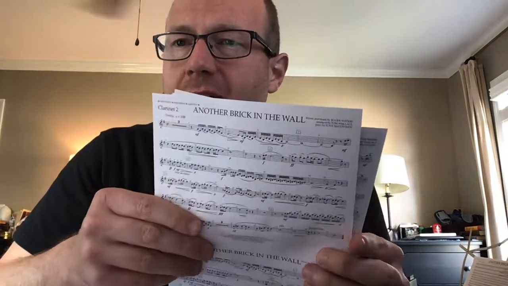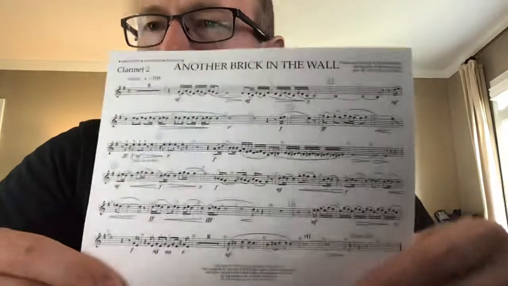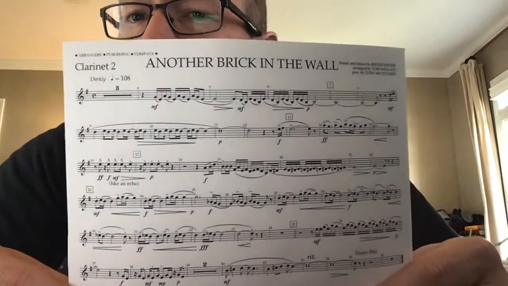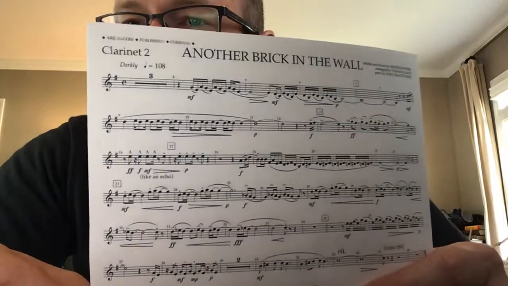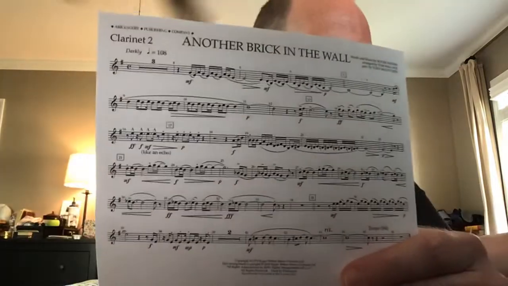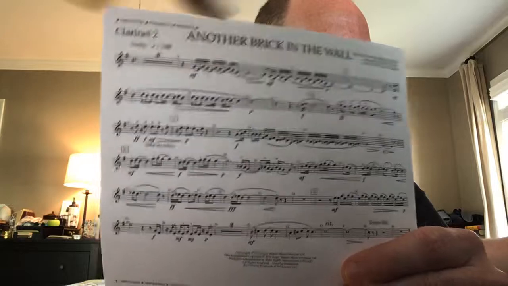So what I'm going to do now is the same thing on the clarinet 2 part. The rhythm is exactly the same. The only difference is the fingers. So I'm going to do the same thing. I'm going to play it with the recording and follow along with you.